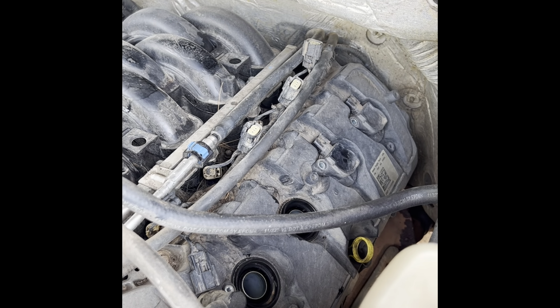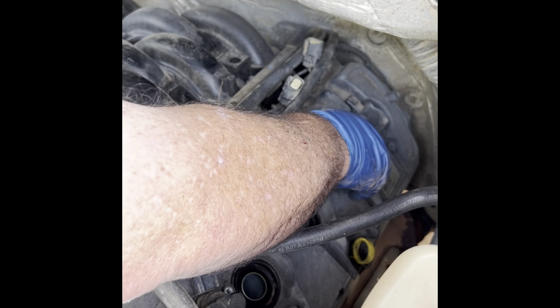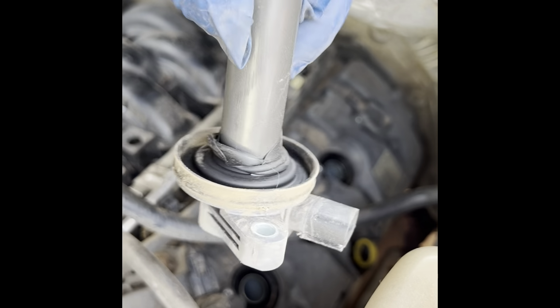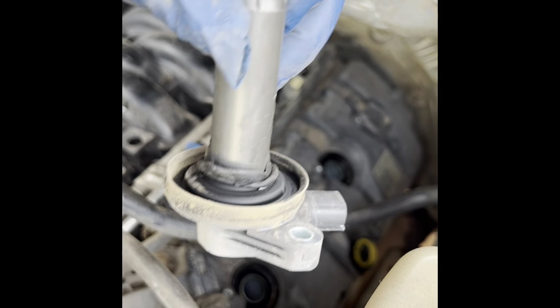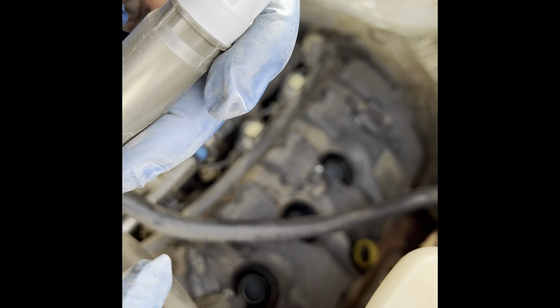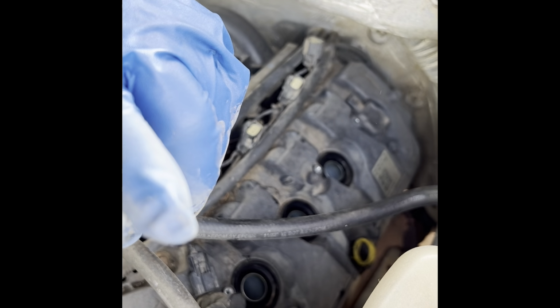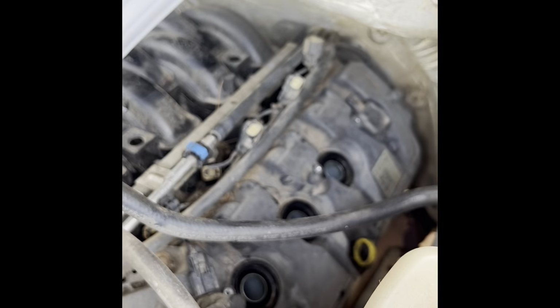We're going to keep these in the order that we pull them out, just for reference, so we'll know where to go back. You can mix and match them, it don't matter, but I like to keep them the same unless there's another one with the boot messed up, or the gasket messed up. You can mix and match these coils to different cylinder holes, that's not a problem.